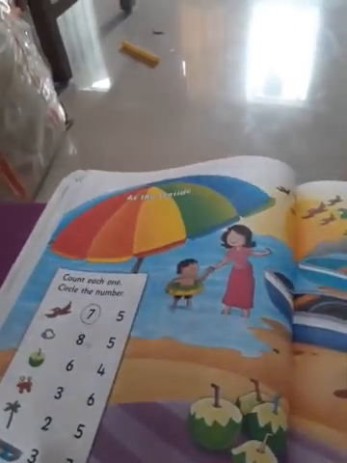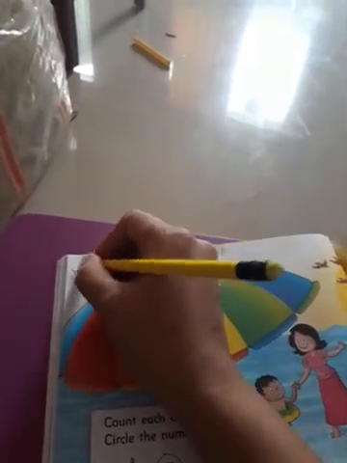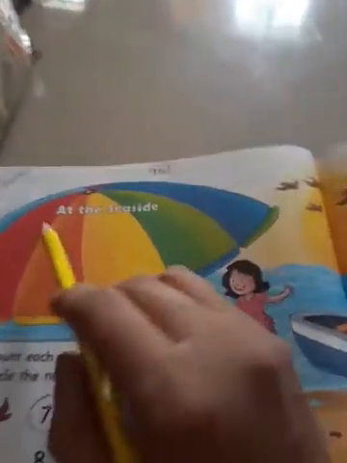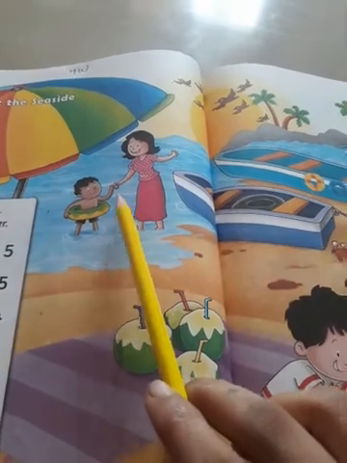Number 62 and 63. See here, on this page you have to come. This is your homework part. Write here HW and in the corner today's date 3/8/2020. What they have given? This is a seaside. They have written here, at the seaside. See, kids are playing here. Coconuts are there. They both are in the water.